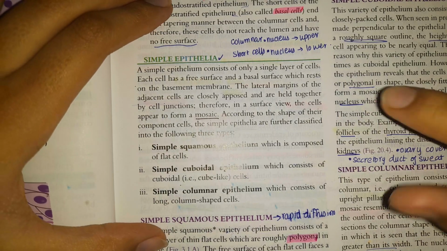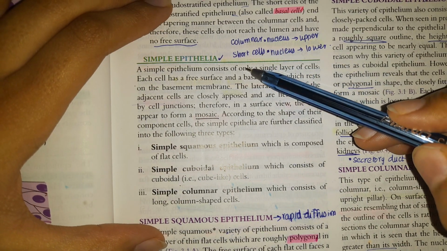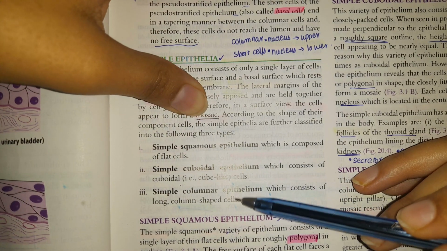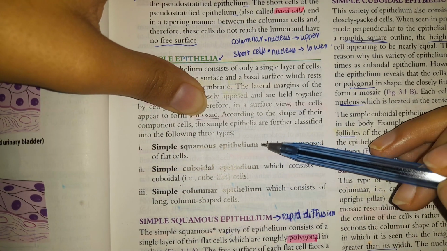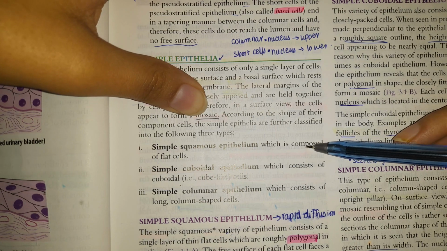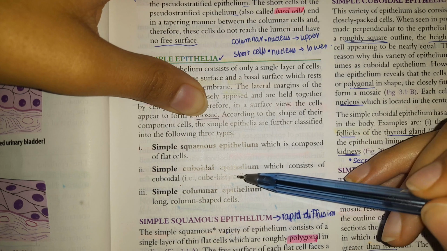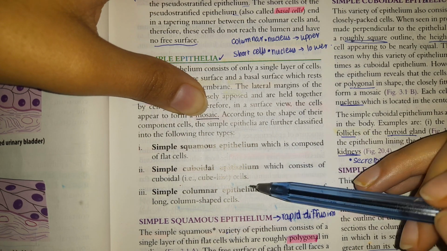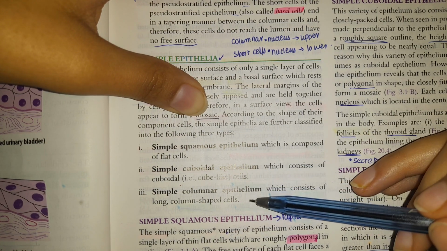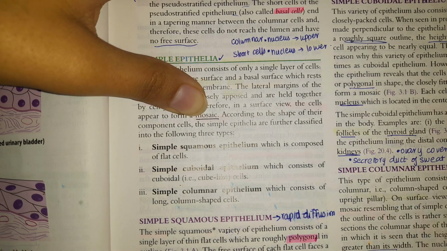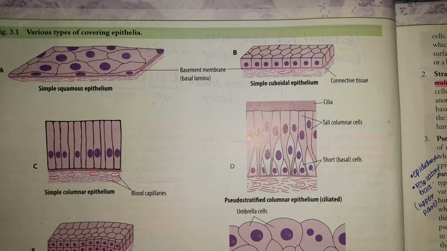Now the simple epithelium is further divided into simple squamous epithelium, simple cuboidal epithelium, and simple columnar epithelium. Squamous means it is composed of flat cells. Cuboidal means it is composed of cube-shaped cells which have the same length and width, and columnar means the cells have a tall length but a short width. So we can see it over here.